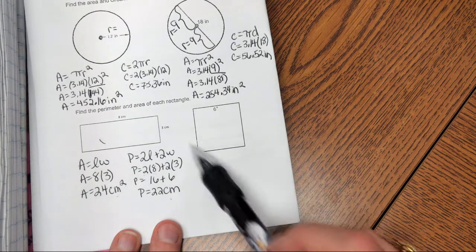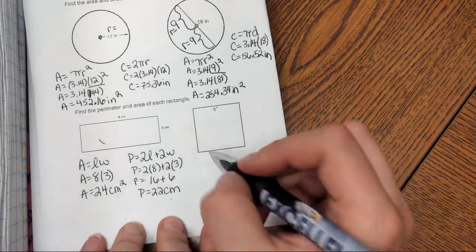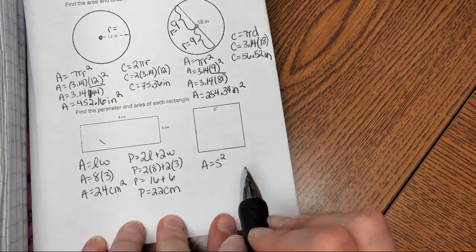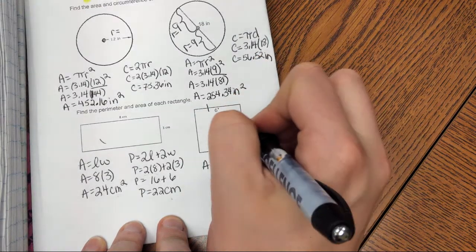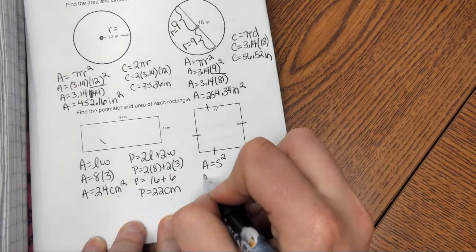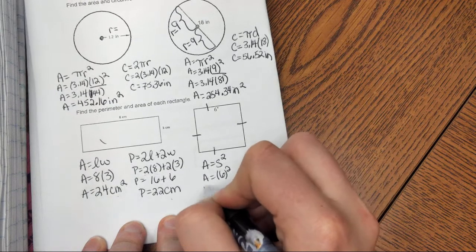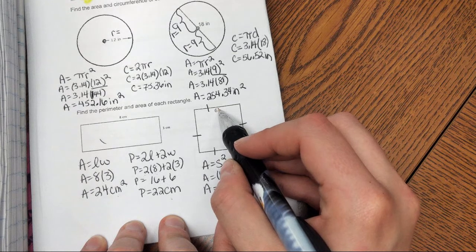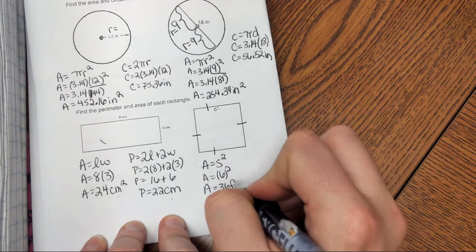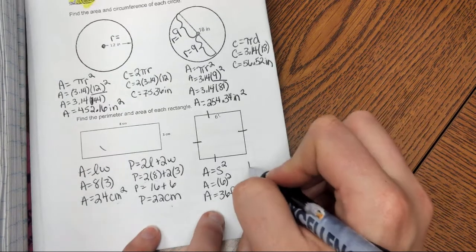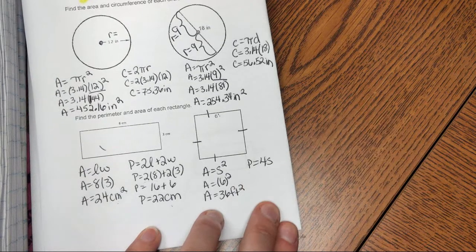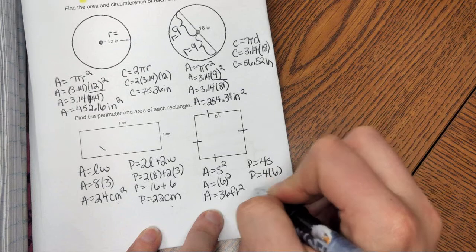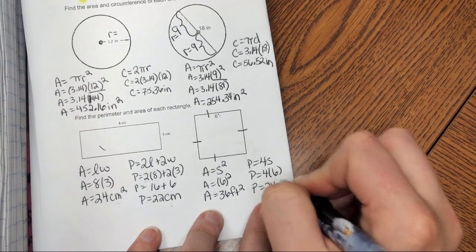So the fourth shape, the last shape that we have here, is a square. My formula for area is equal to side length squared. My side length is 6. Because this is a square, every single side is congruent. So area is equal to 6 squared, or 36. And that means feet, so 36 feet squared. And the perimeter of a square is equal to 4s. S is, again, your side length. So my perimeter is going to be 4 times 6. And that means my perimeter is going to be 24 feet.